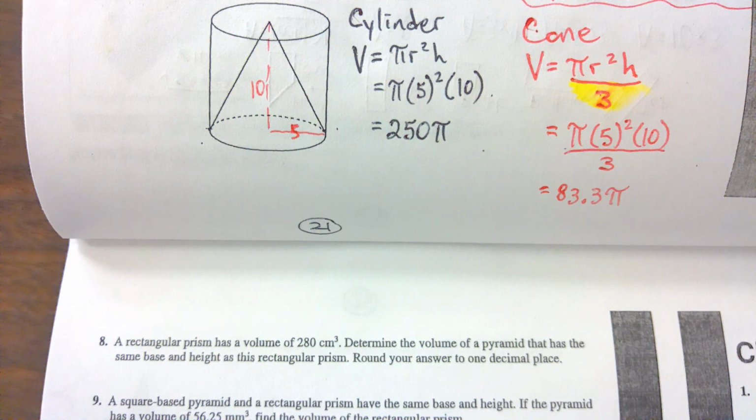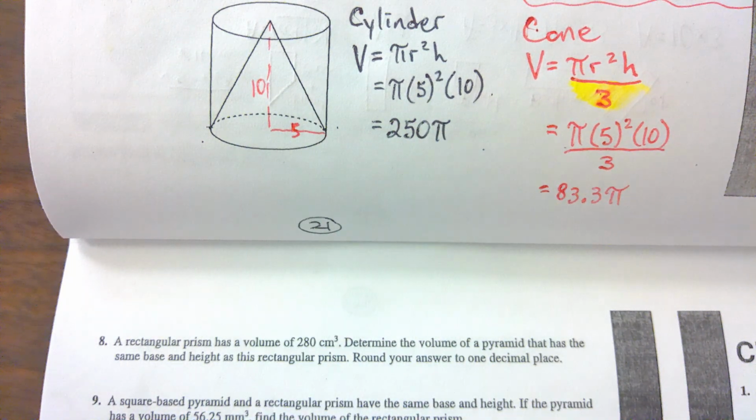I fill it with water and I put it in the cylinder paper cup. So how many triangle paper cups will it take to fill up a cylinder paper cup? 3 of them, right? That's the connection between cone and a cylinder.